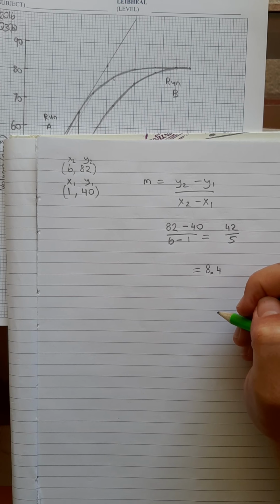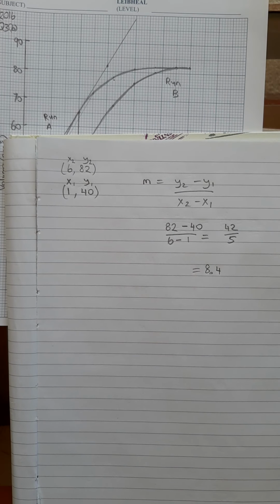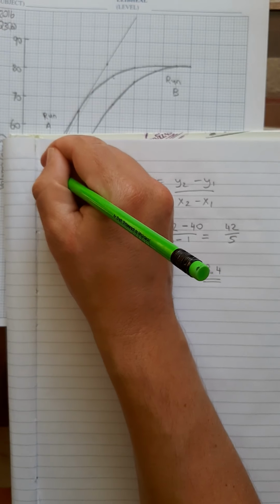If we look at the range, they always allow a range for something like this. They are allowing any value between 8.2 and 9.5. So we've got 8.4, so that's ideal. That is perfect. Six marks for finding the instantaneous rate at 4 minutes in centimeters cubed of oxygen per minute. So that's the calculation, and that's the answer there for part C.